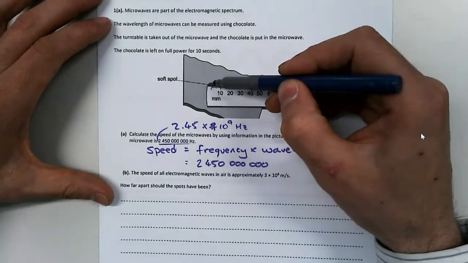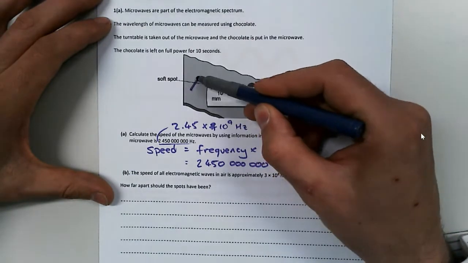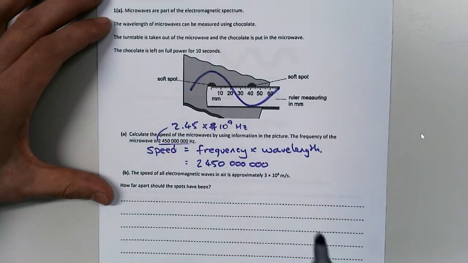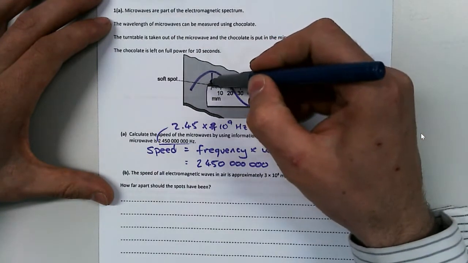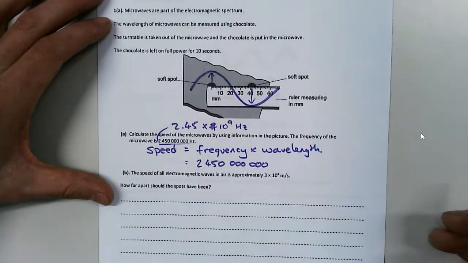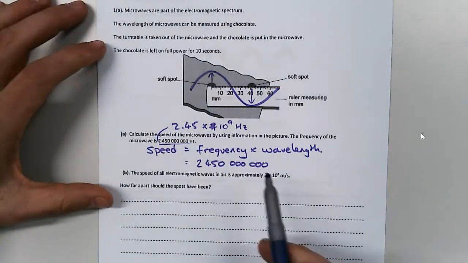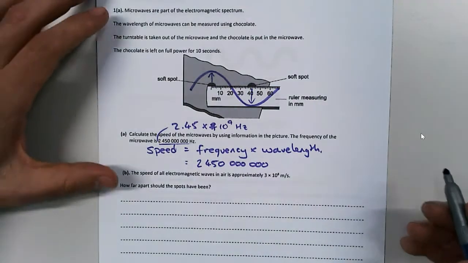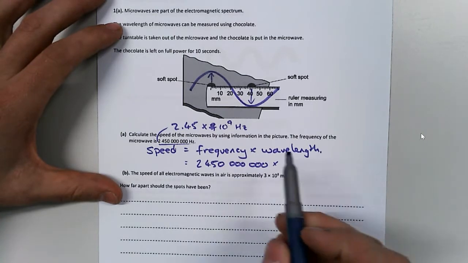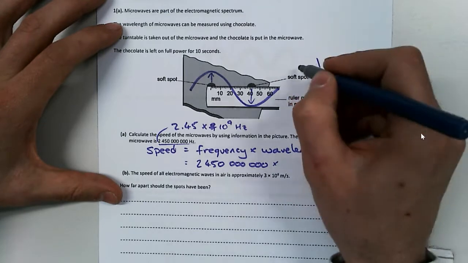In a microwave, this is going to correspond to the bit of the microwave where we have a maximum amplitude of the wave, so we have maximum energy being transferred. So the true wavelength is twice what we have here. So times by twice the wavelength. So let's do the wavelength over here.